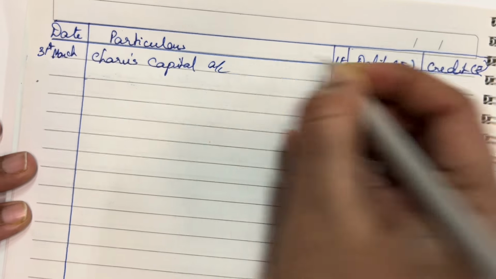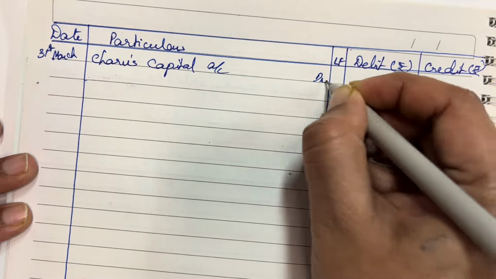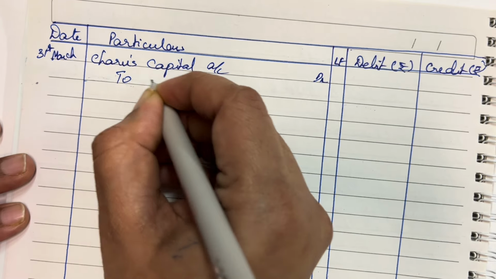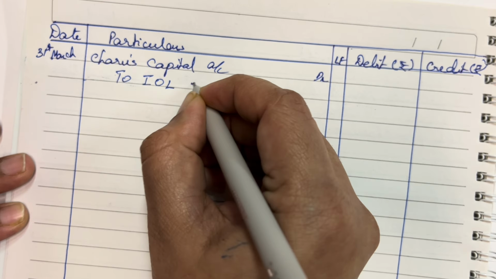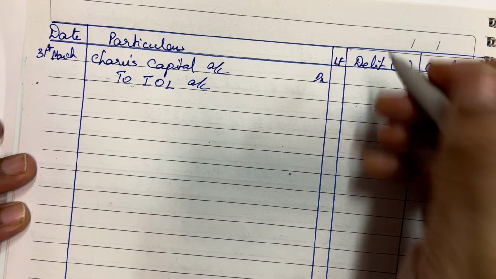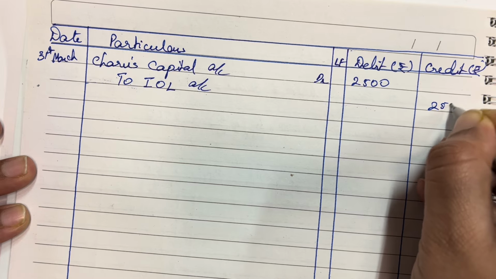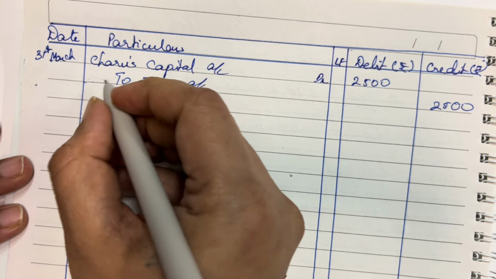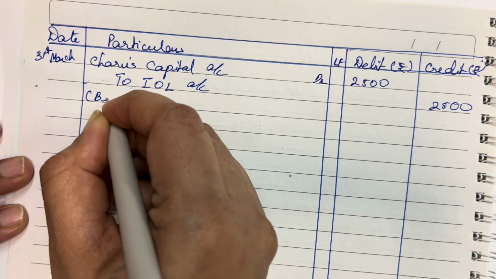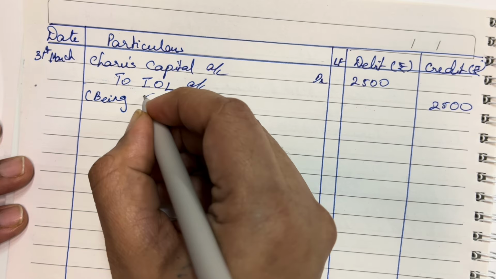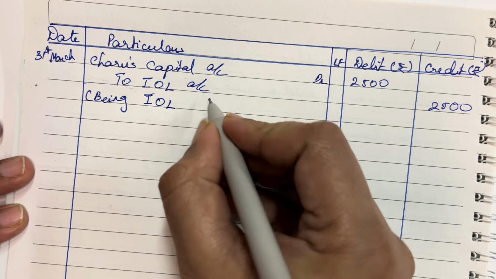Charu's capital account debit to interest on loan account. The amount, we've already calculated, is 2,500. We've done the workings already. Narration would be being interest on loan charged.